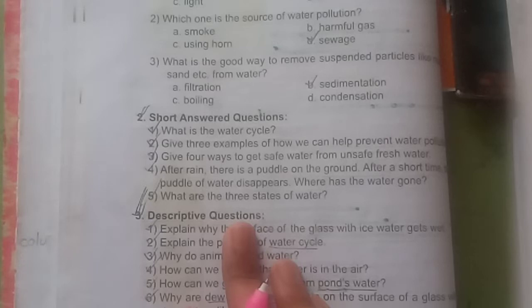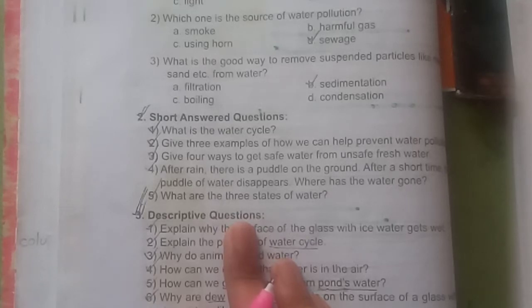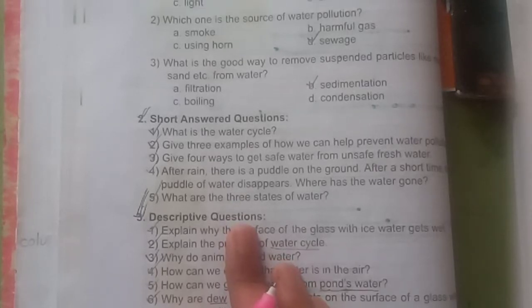You can write the answer like, the process by which water moves all around the earth as it changes its state is called the water cycle. The state of water is always changing through this process. Like this, your first answer will be ready.